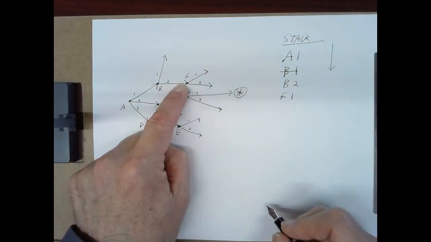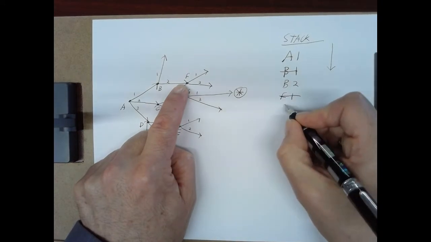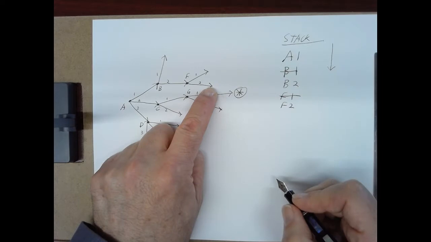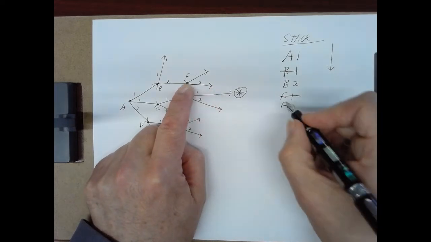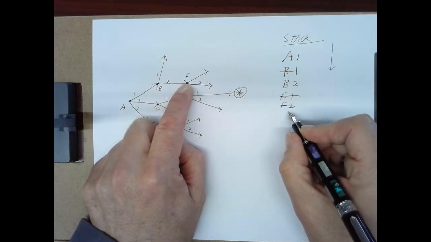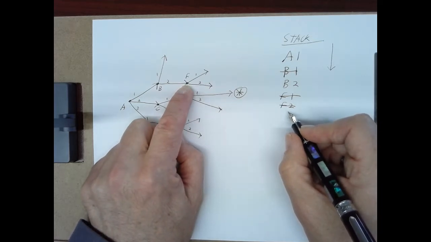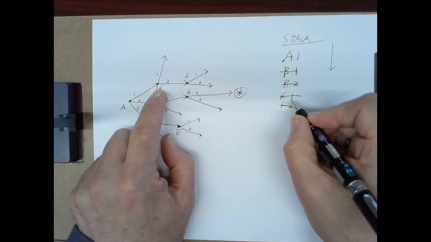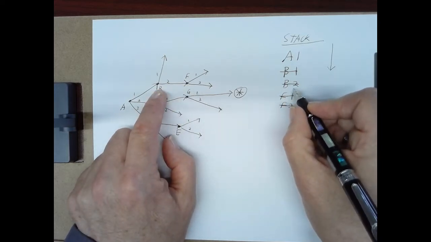We'll come back, we'll pop that off, we'll increment 1, we'll go down F2, that takes us to a dead end. Okay, we come back, we'll pop off the F2, and if we were to increment that, it would say, let's take road 3, but there is no road 3. So what do we do? We pop again, and we go back to B, and we went down B2.